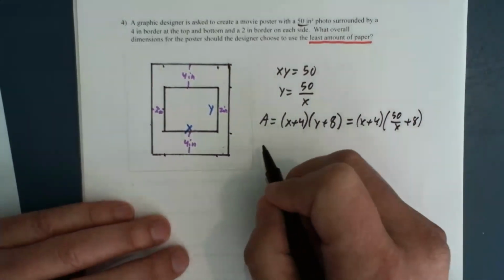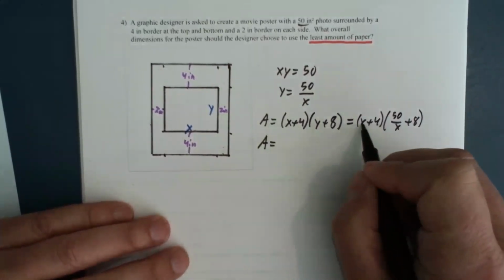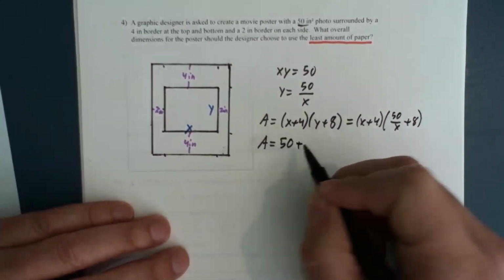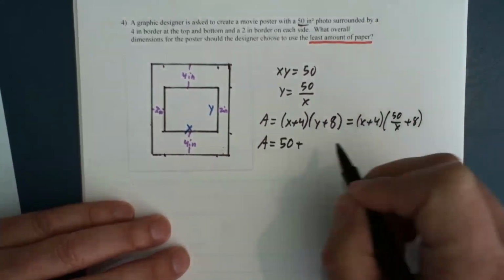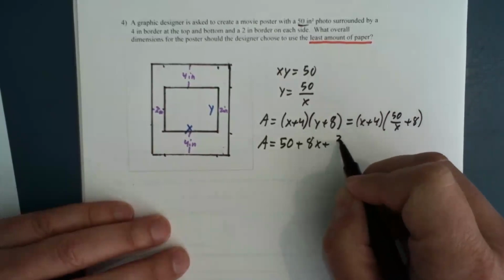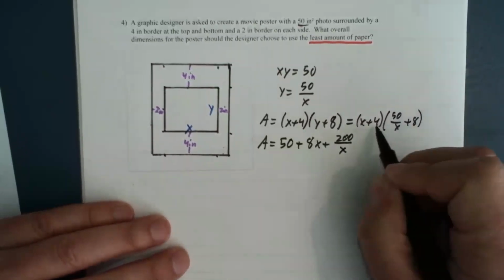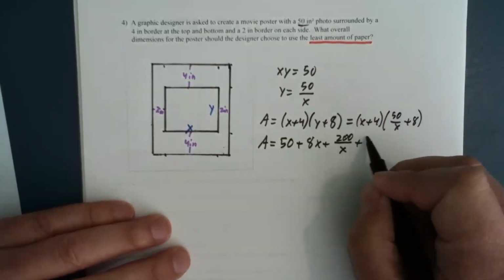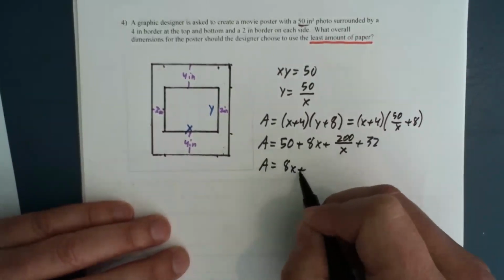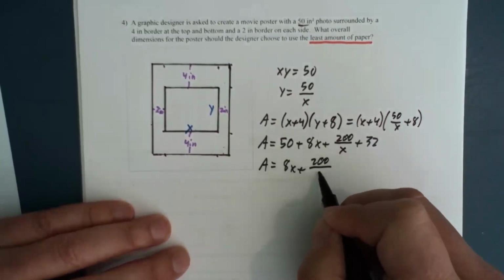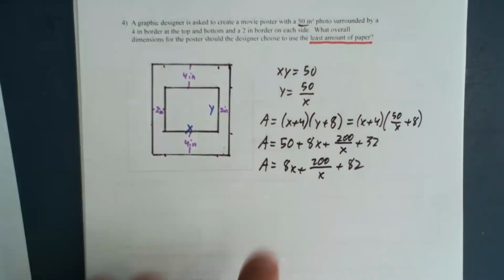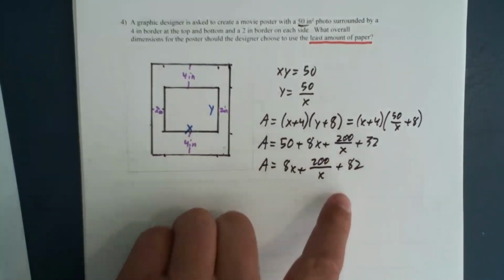I'm going to FOIL that together. X times 50 over X, the X is reduced out, I just get 50. The outer, X times 8 is 8X. The inner is going to give me 200 over X. And the last is going to be 32. I'm going to clean that up a little. So all I did was the 50 plus the 32 is the 82.